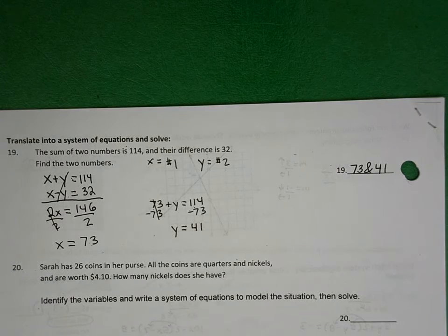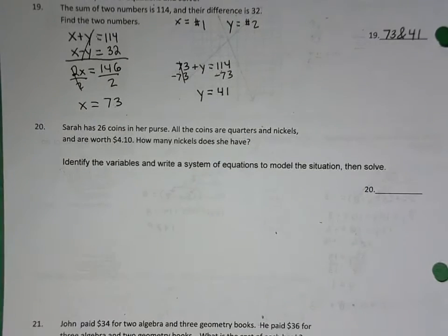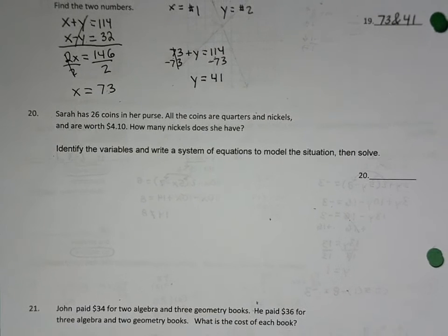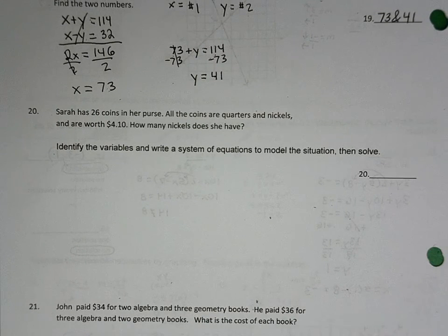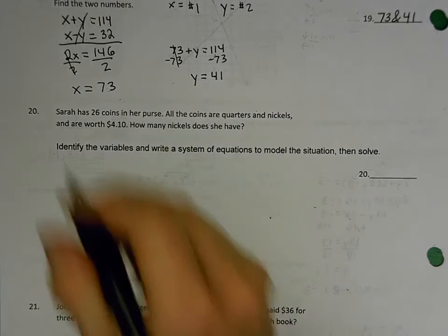Number 20. Two more. Sarah has 26 coins in her purse. All the coins are quarters and nickels and are worth $4.10. How many nickels does she have? Identify the variables and write a system of equations to model the situation, then solve. So step one, we need to figure out what my x is going to represent and what my y is going to represent.